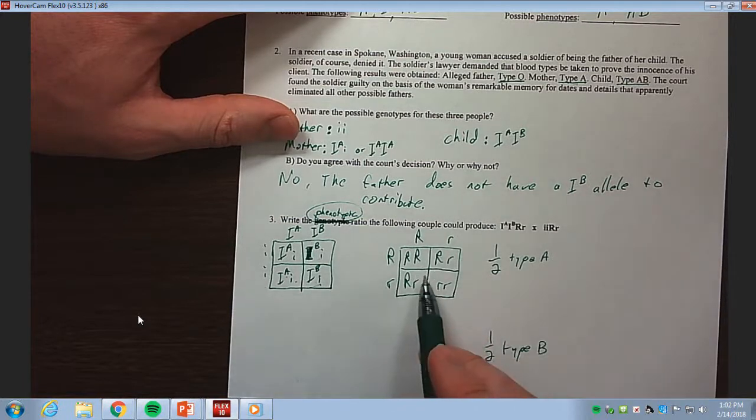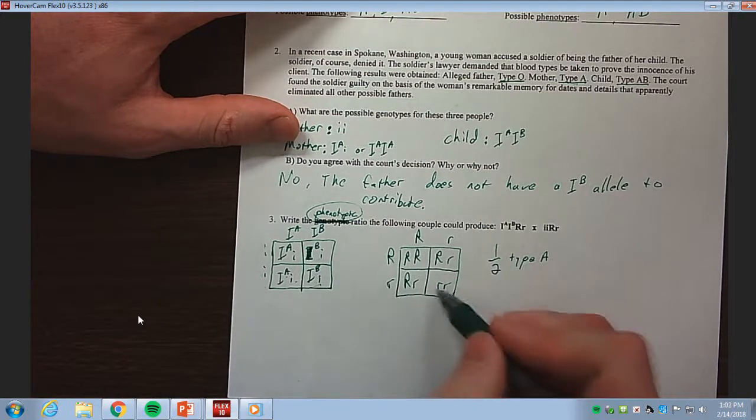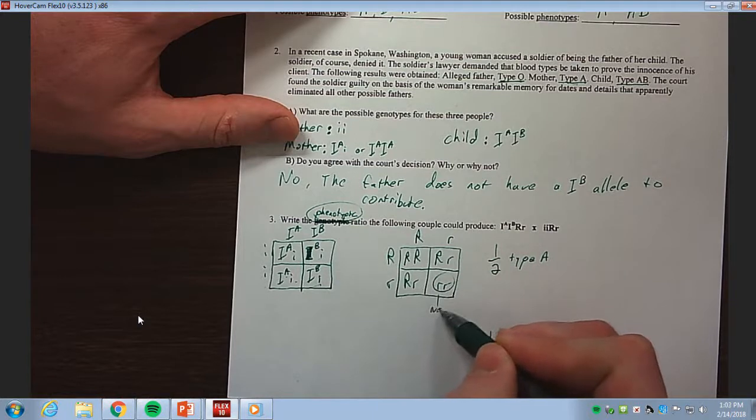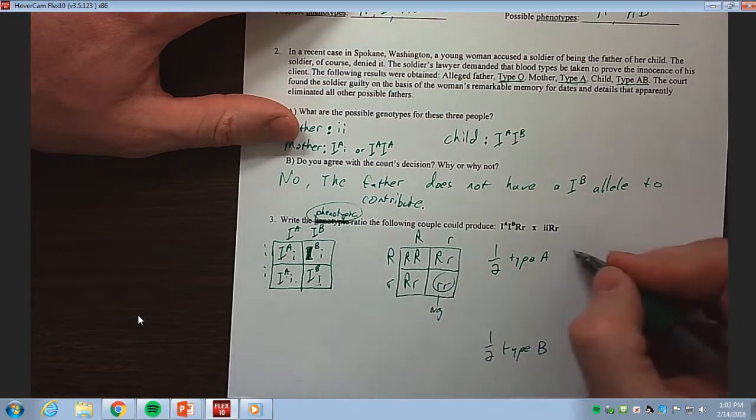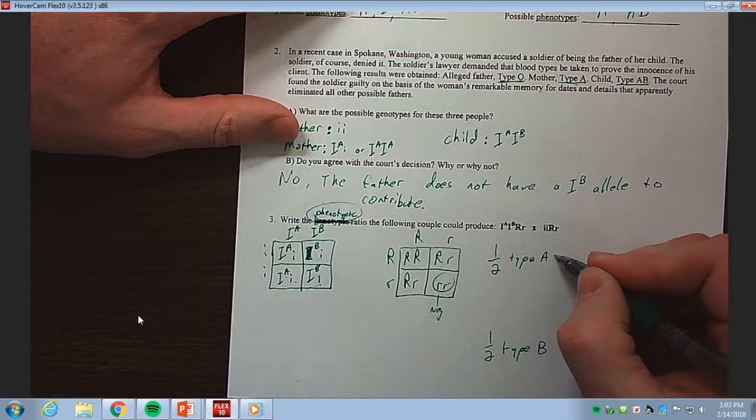Okay, let's look over here. Remember, we're only looking for phenotype. And this is a binary trait, a Mendelian trait. So 1, 2, 3 contain a dominant allele. So those all are going to be positive. Only this guy down here is going to be negative. All right. So we need to now combine these.